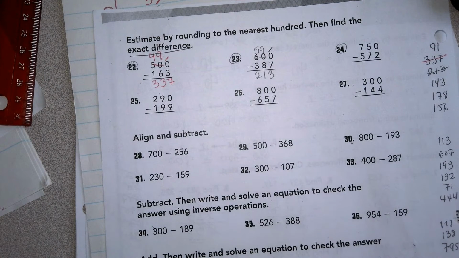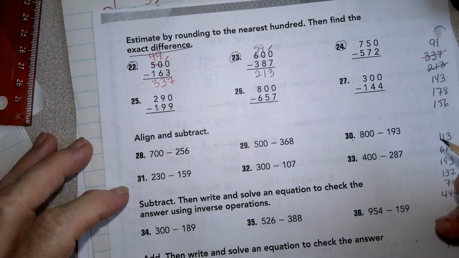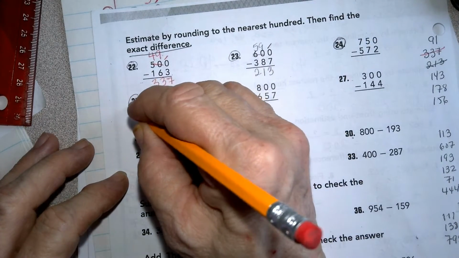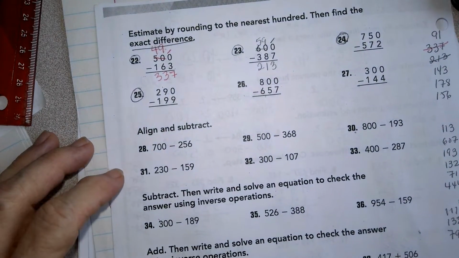And then I think what we're going to do in just a moment, we're going to round. These answers won't be there that we round. But let's finish these two, because then we need to go and do something else.